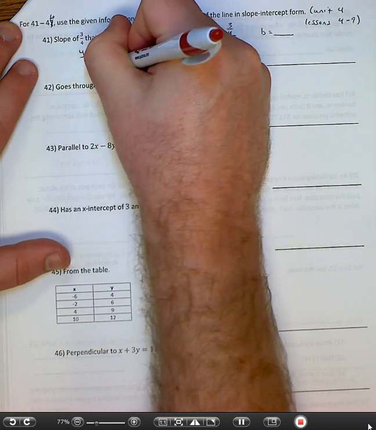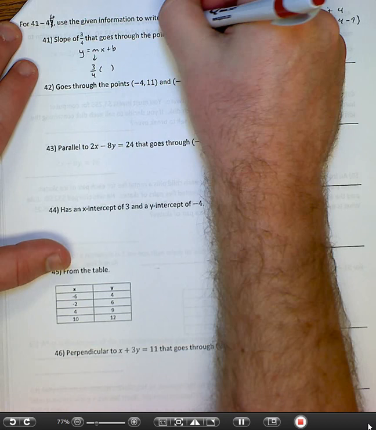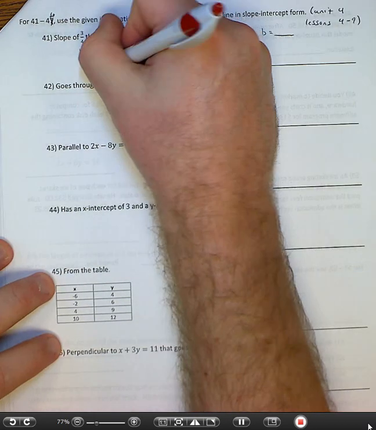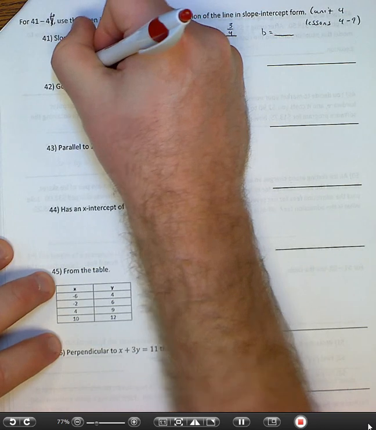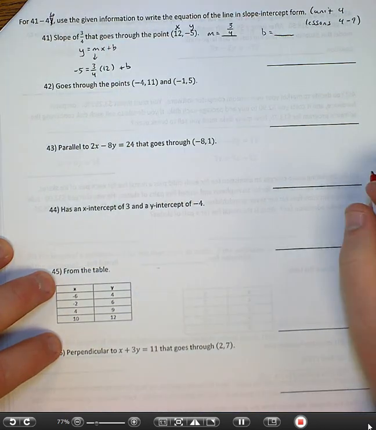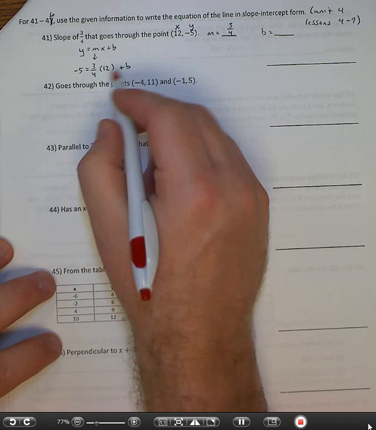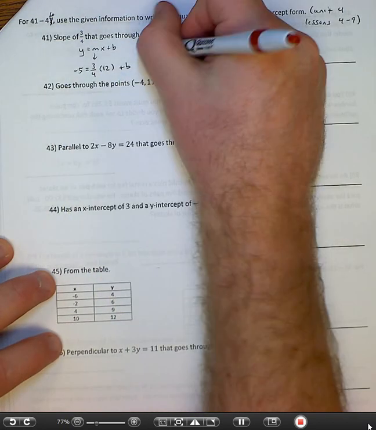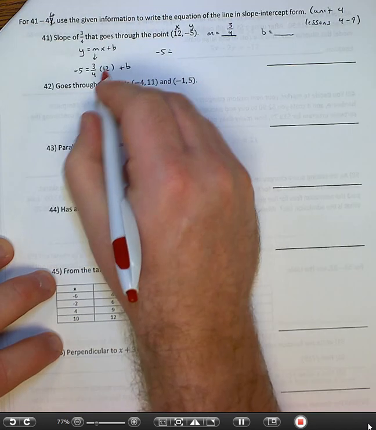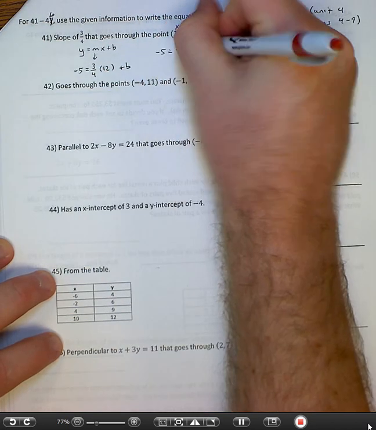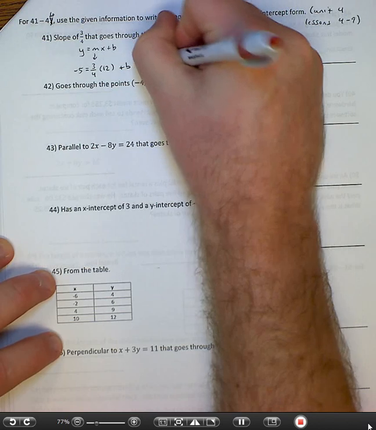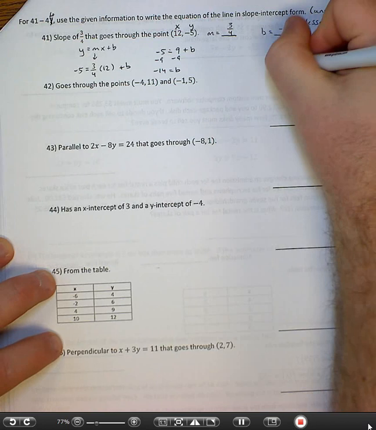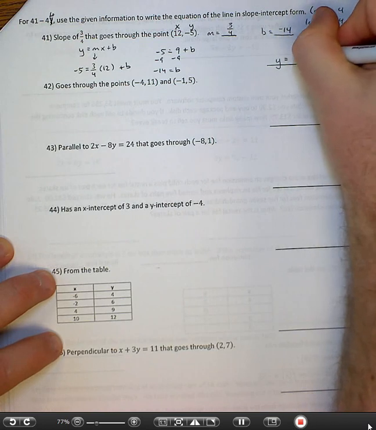The nice thing about the point is I have an x and I have a y that's on the line. So I can put 12 in for x and negative 5 in for y. And then look what's left. Just b. So now I can solve this equation for b, and I have b. So 3/4 times 12 is 3 times 12 is 36, divided by 4 is 9, plus b. Just subtract 9, and I get negative 14 equals b. Now I can write my equation. y equals 3/4 x minus 14.